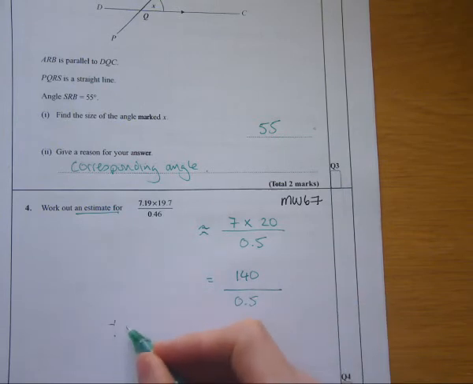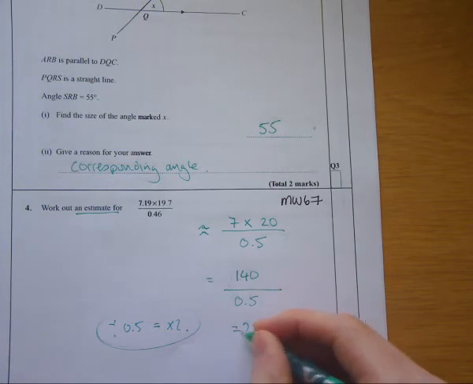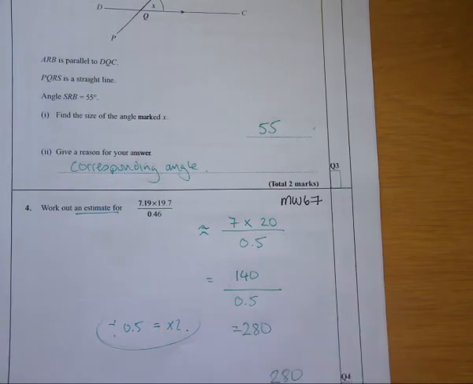Dividing by 0.5 is equivalent to multiplying by 2. That's the thing we remember a lot. How many 0.5s are there in 140? Well, it'd be double 140. 280. So my answer is 280.